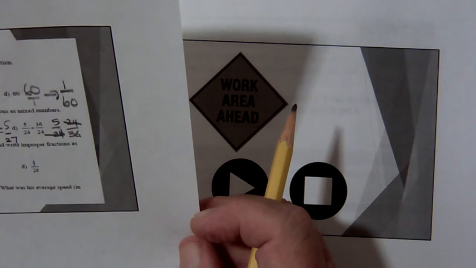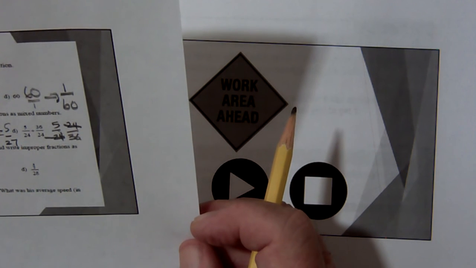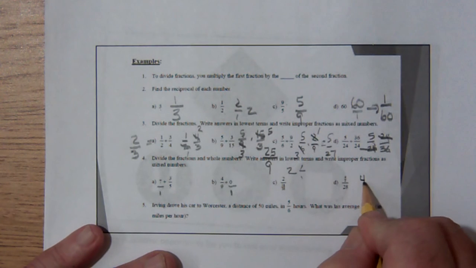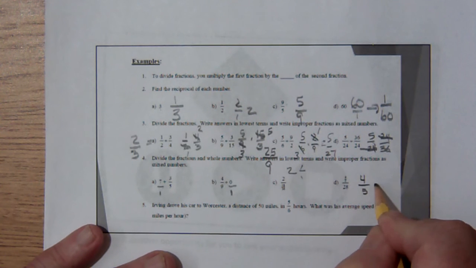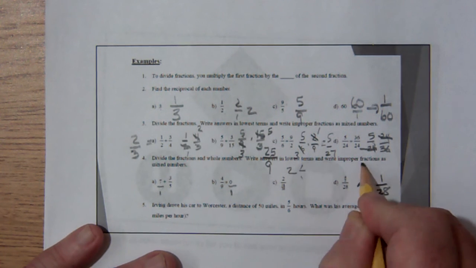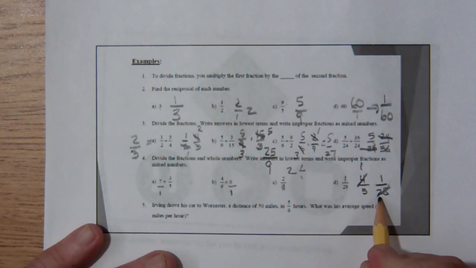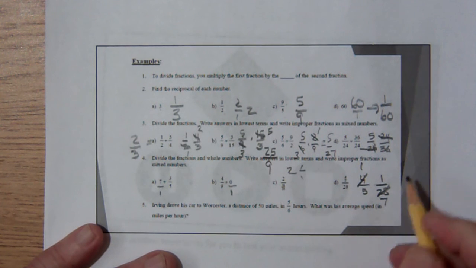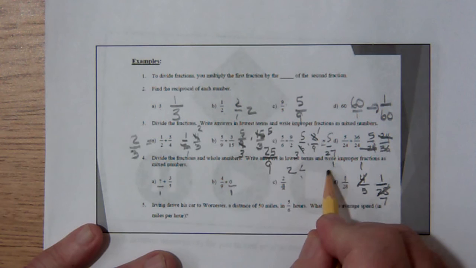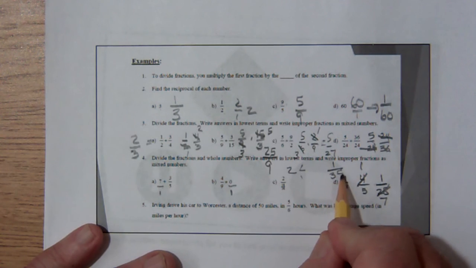The next one is going to be 4 over 5 and 28. Let's do this one. 4 over 5, and we're dividing it by 28 over 1. So we invert that, and we have this. So 4 goes into 4 once, 4 goes into 28 7 times. So the answer to this one is 1 over 35.